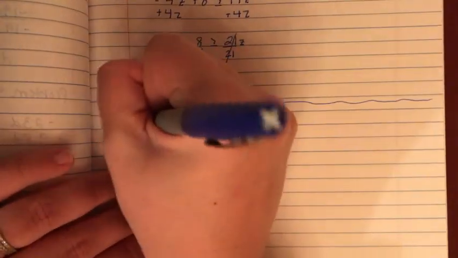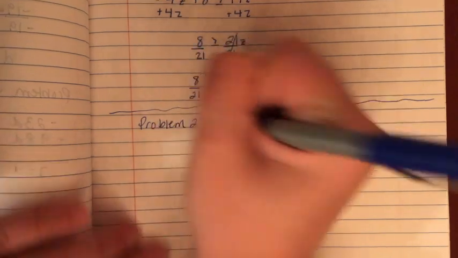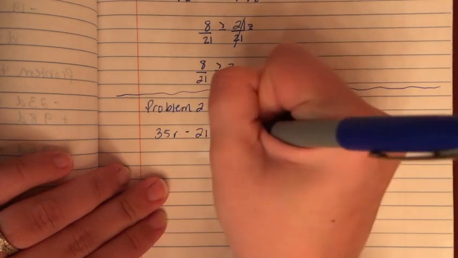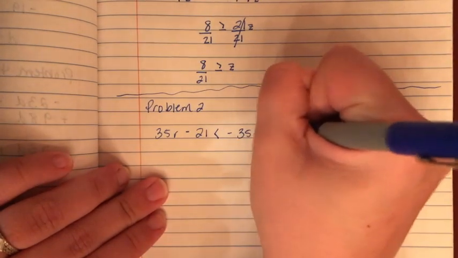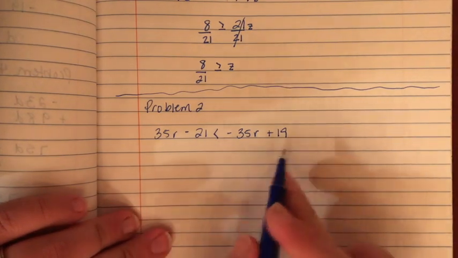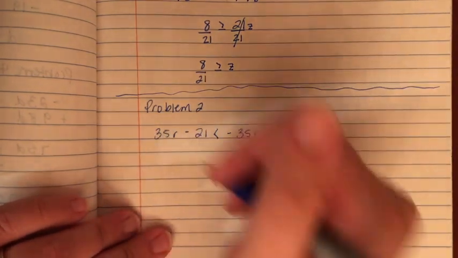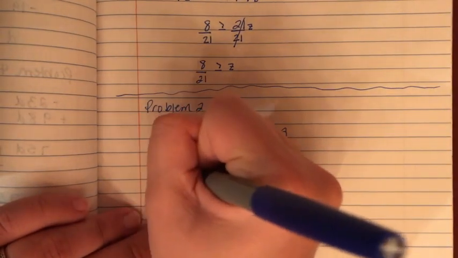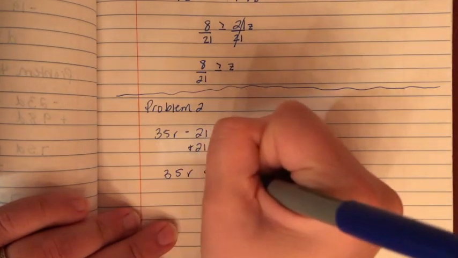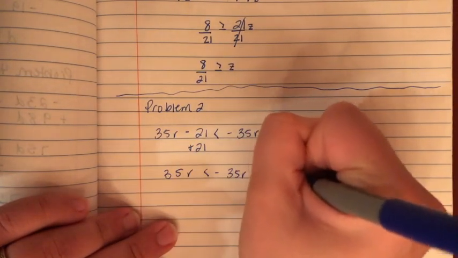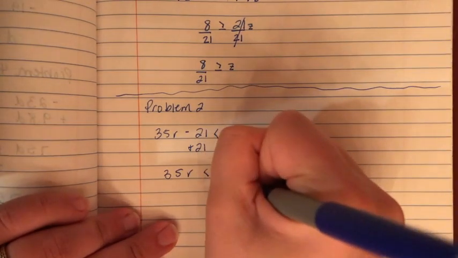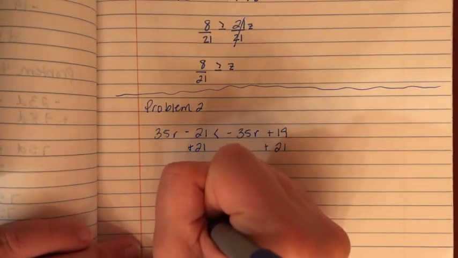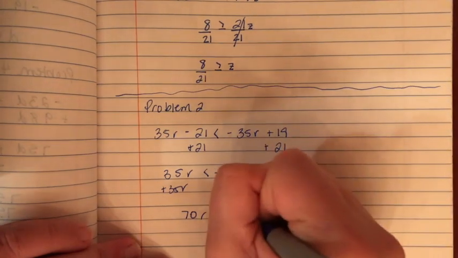Okay, problem 2. 35r minus 21 is less than negative 35r plus 19. So I'm going to start again with my numbers. If you want to do it in a different order, totally cool. So I'm going to add 21 to both sides, and I get 35r is less than negative 35r plus 40. I'm going to add 35r to both sides. That cancels, and I get 70r is less than 40.